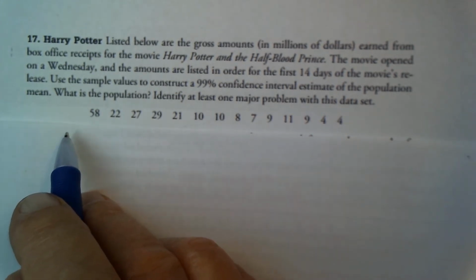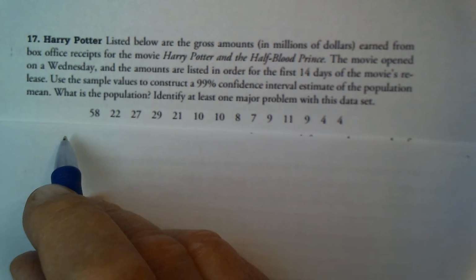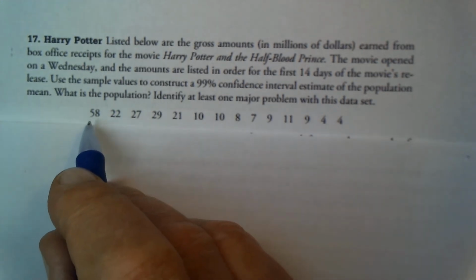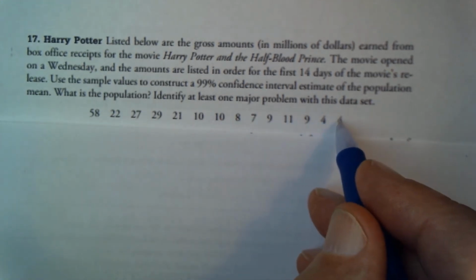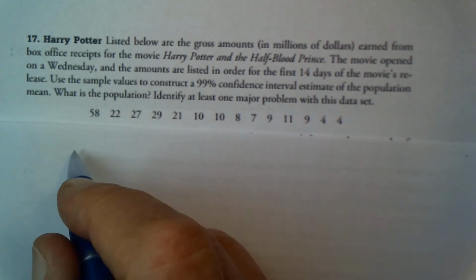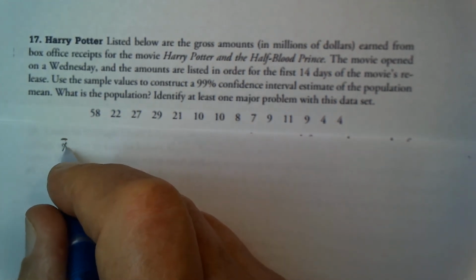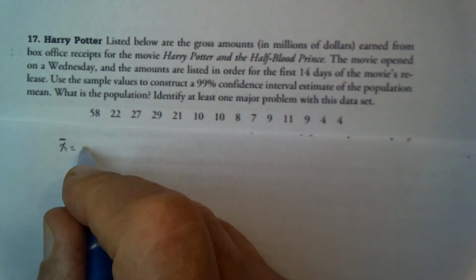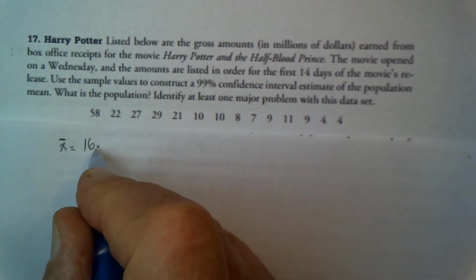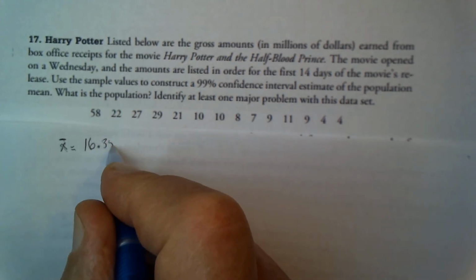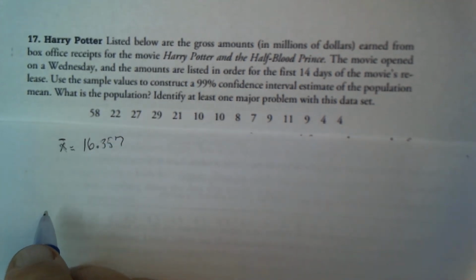We can proceed in one or two ways, and in fact I will be doing both. If we want to do this manually, of course we need to compute the sample mean first. We need to find the mean of all these numbers here. When we do that, it turns out the sample mean x bar is equal to 16.357, in millions of dollars.